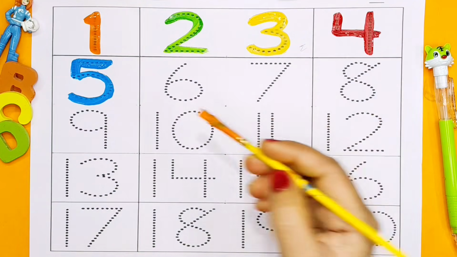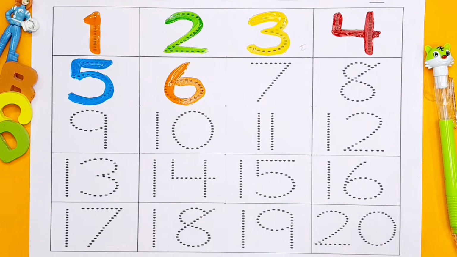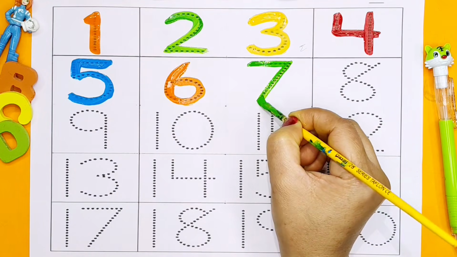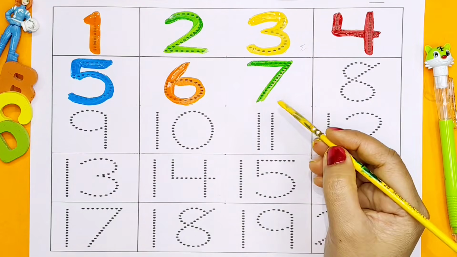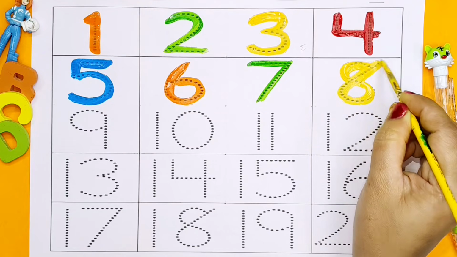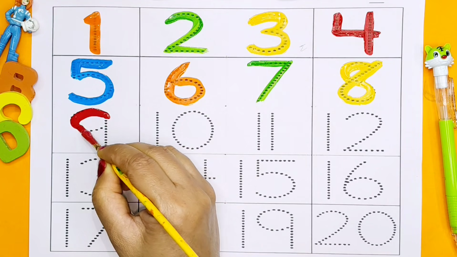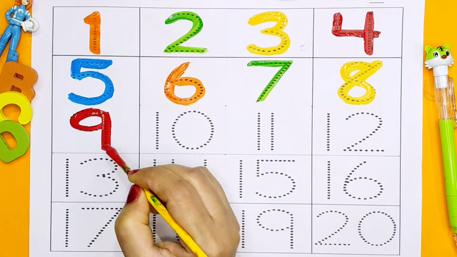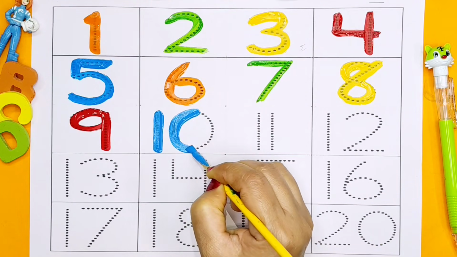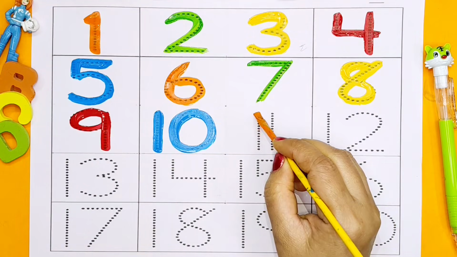5, orange color. 6, light green color. 7, yellow color. 8, red color. 9, sky blue color. 10, orange color.